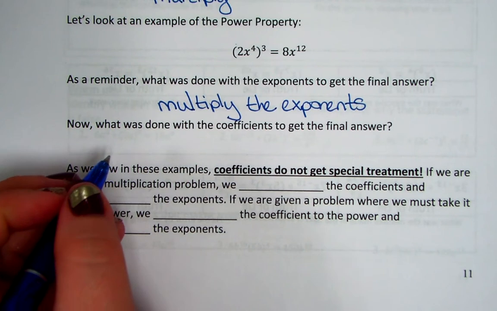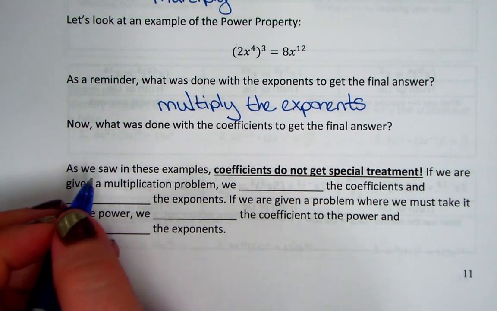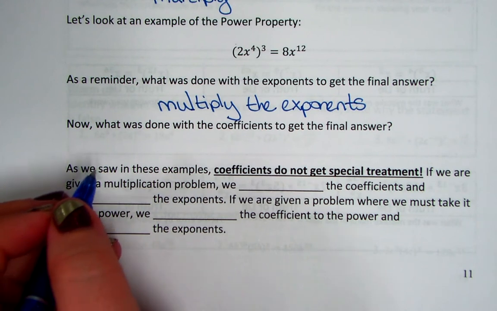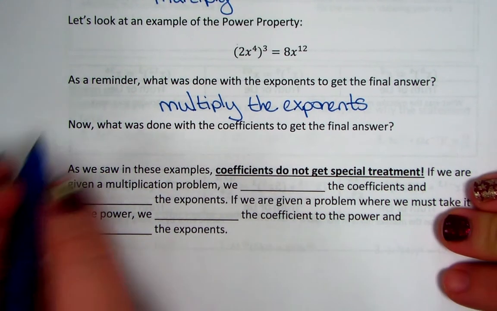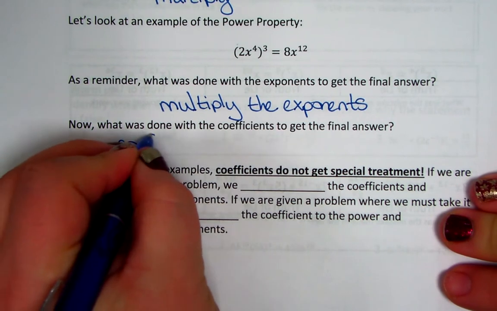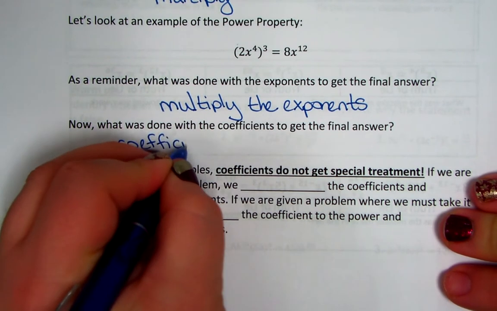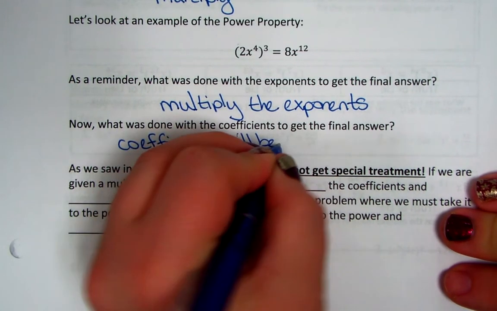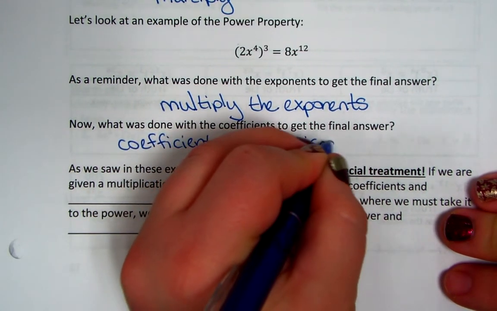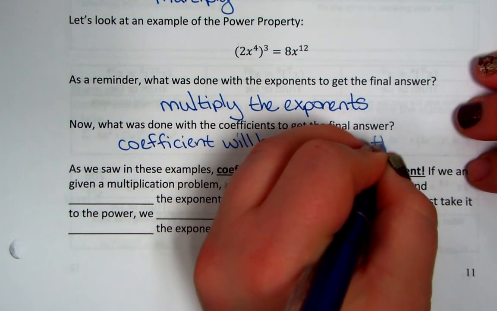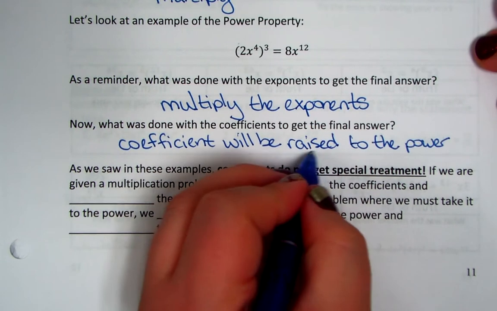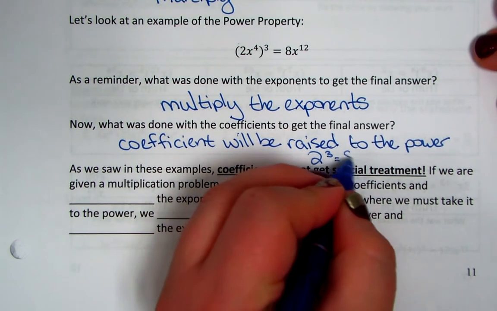And the coefficients are going to do just what they've always been told to do, exactly as they appear. The coefficient is going to be raised to the power. Two to the third power gave us 8.